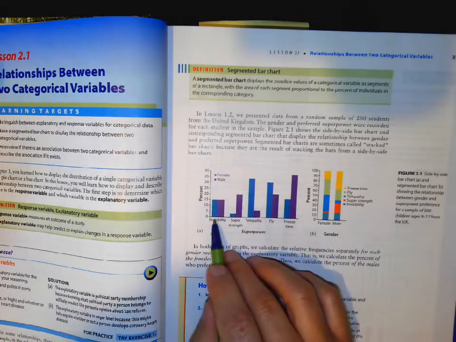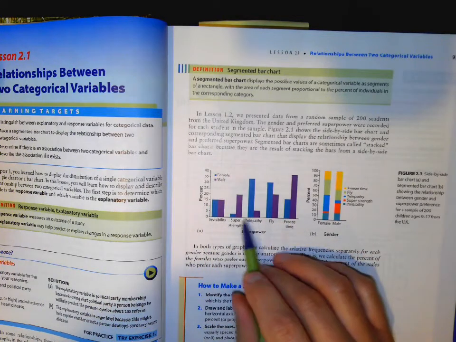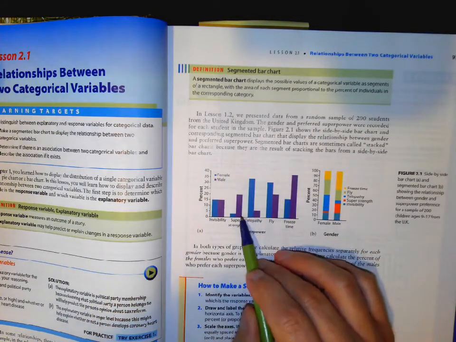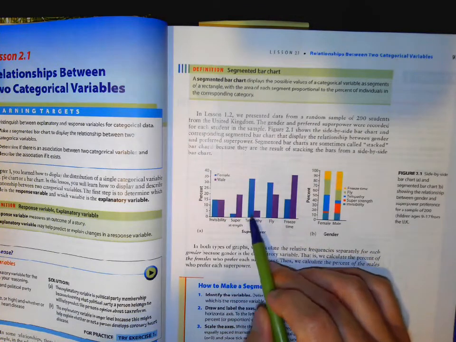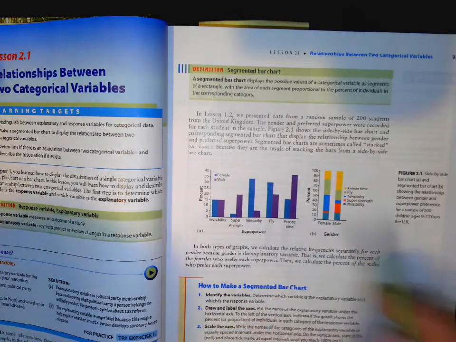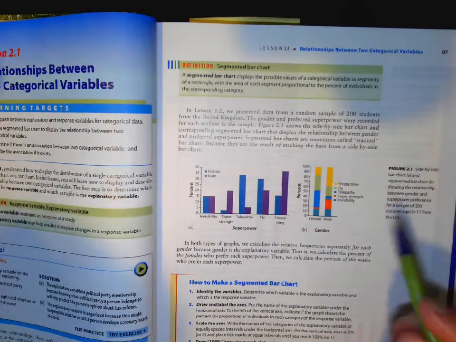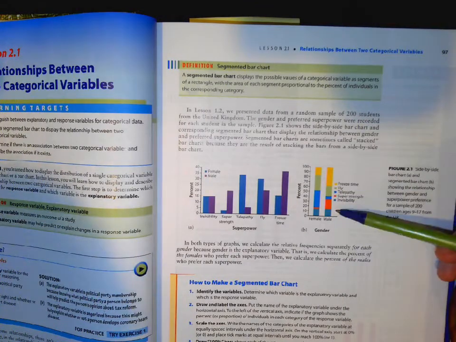So the females and males were exactly the same here for invisibility. Super strength, the males wanted to be super strong, the females didn't necessarily. Telepathy, females definitely wanted that, males not as much, etc. Okay, so what we would do with a segmented bar graph is we make something like this.